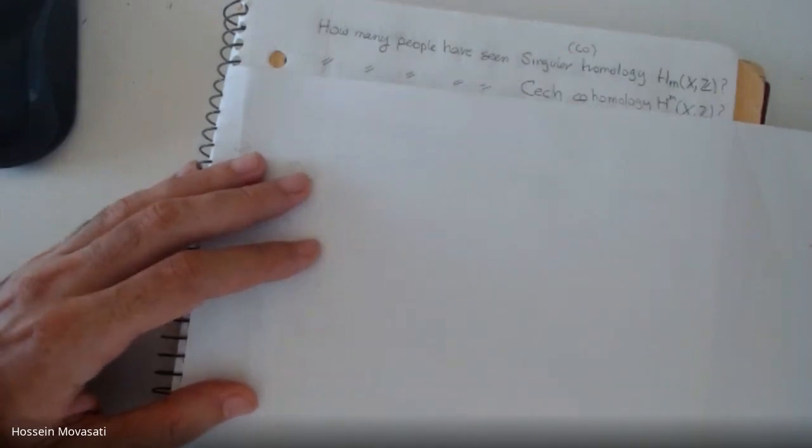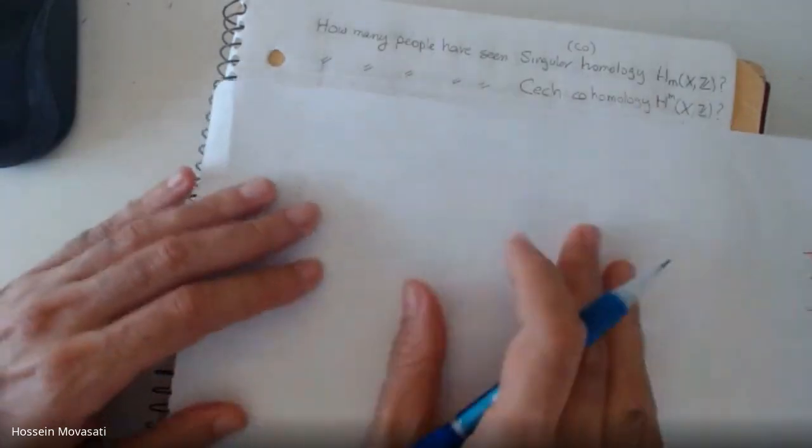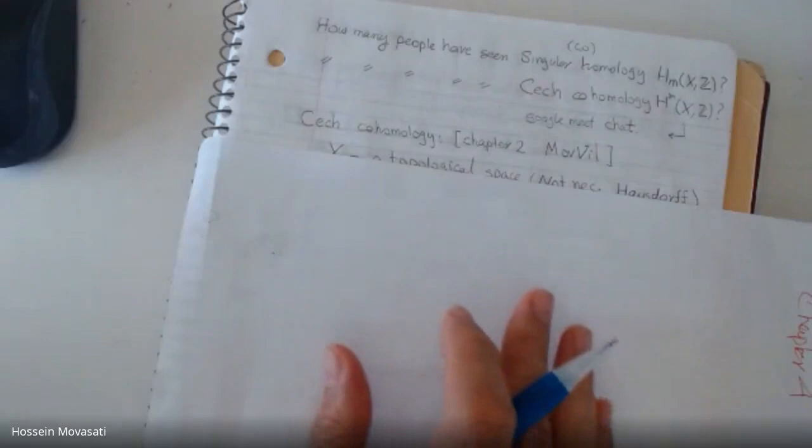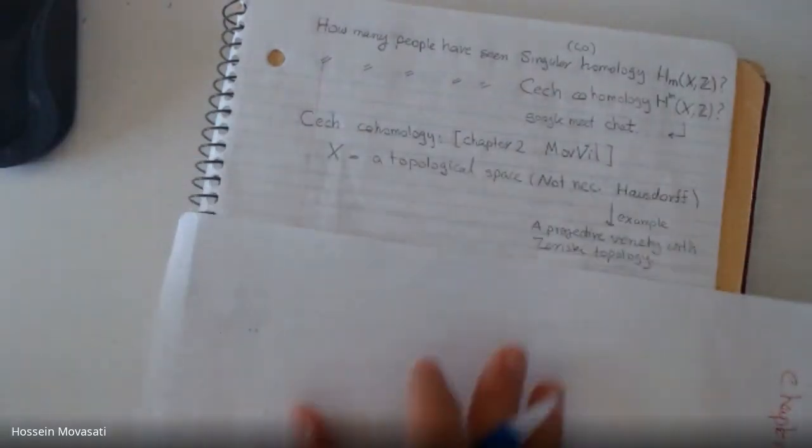But I think we are going to define the Cech cohomology, even though you might have seen it. Most of the time, people use it without computing it. I want to emphasize that in this course we want to take elements of cohomologies and write them explicitly. So I think it is worth repeating the construction of the Cech cohomology here.